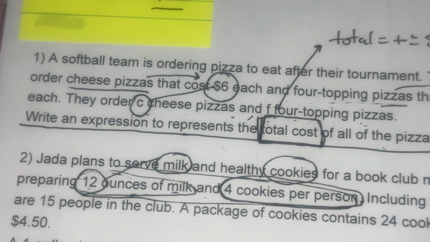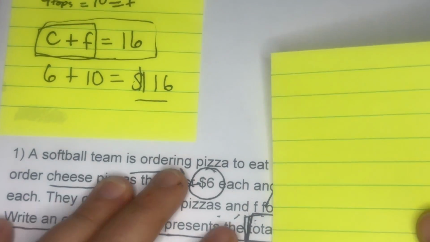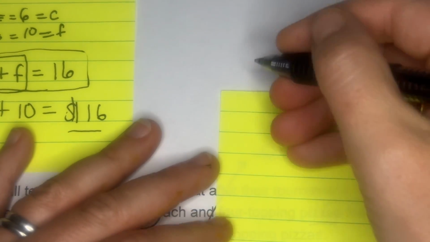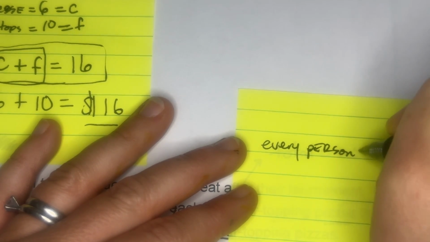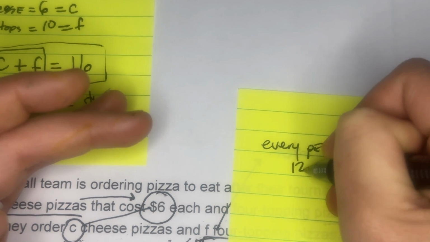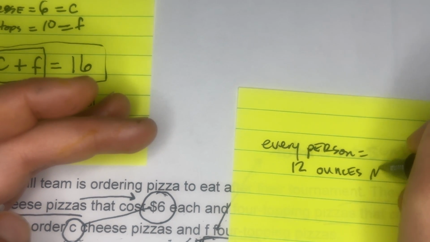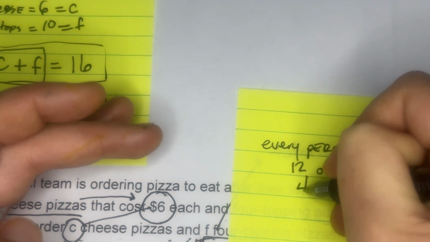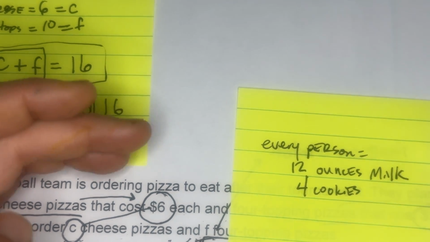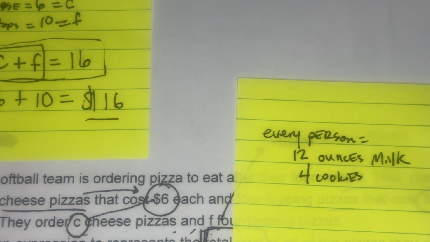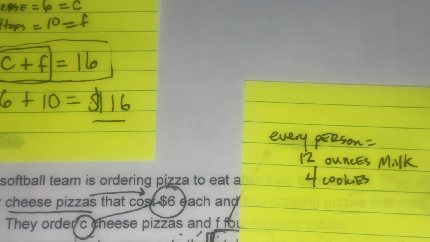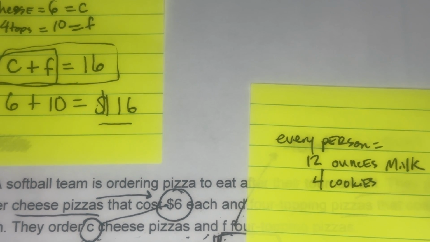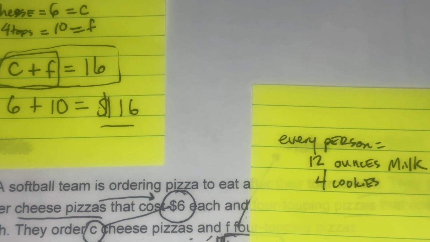So every person gets this. So maybe I'll make a little note of important details. So every person is gonna get 12 ounces of milk and then 4 cookies. Yum, yum, yum. Including herself. Including herself. That's tricky. You gotta watch out for that. There are 15 people in the book club, right? So that's tricky. So yes, it's 15, but it's actually 16 because it's her.